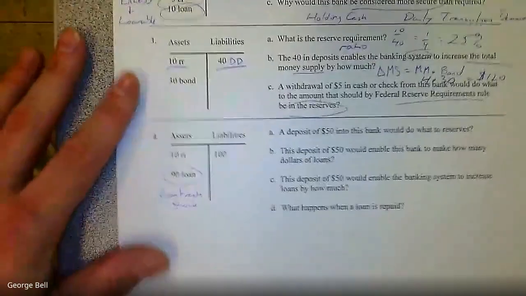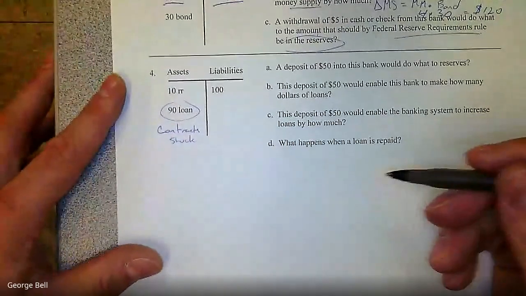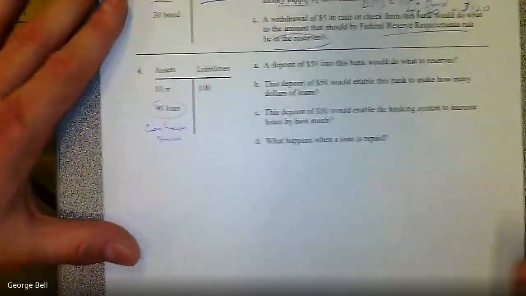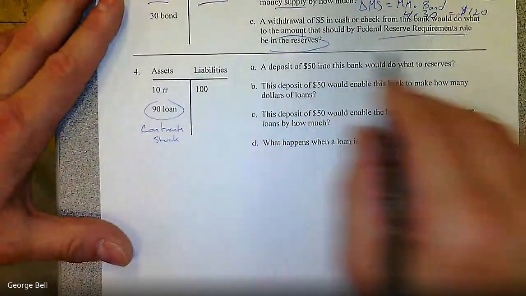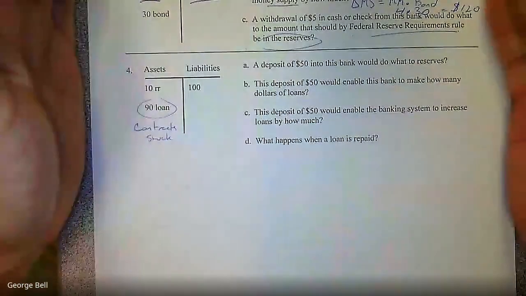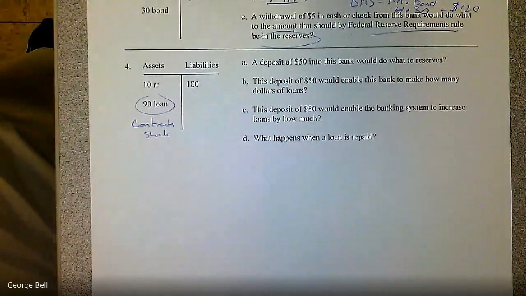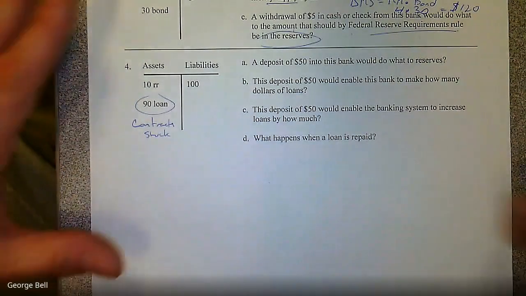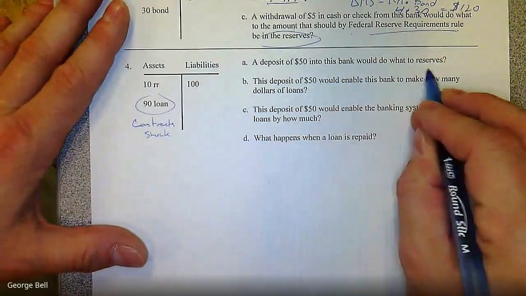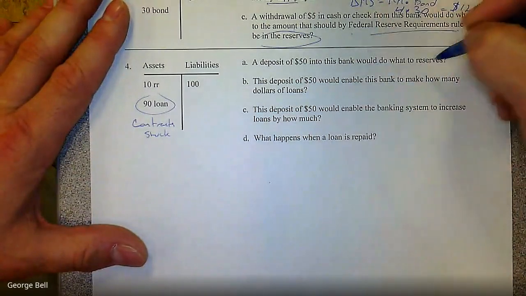All right. And so now what we're going to do is look at number 4. This one just jumps straight into the mumbo jumbo. Now this is what an AP question is going to look like. This number 4 is our best question on the sheet. Looking at what we have here, the first thing it asks is, a deposit of $50 goes into the bank. What would this do to reserves?